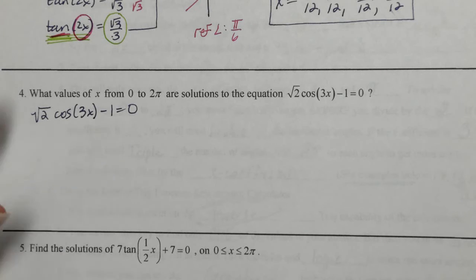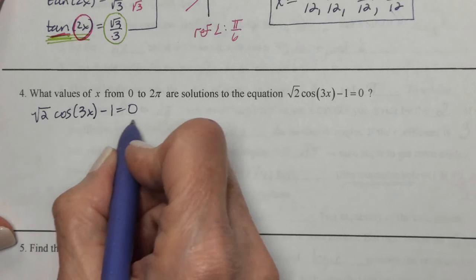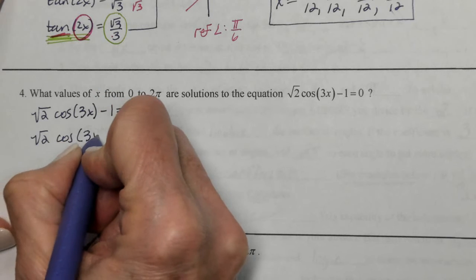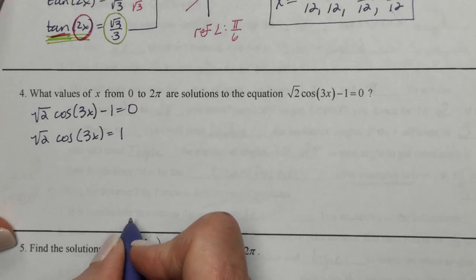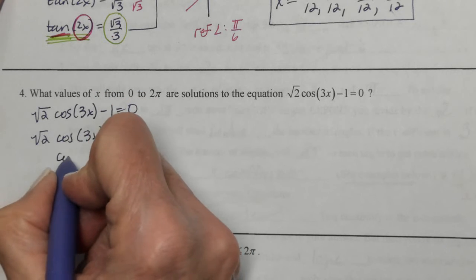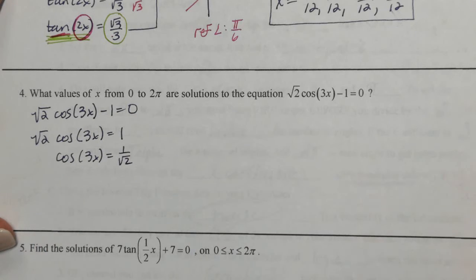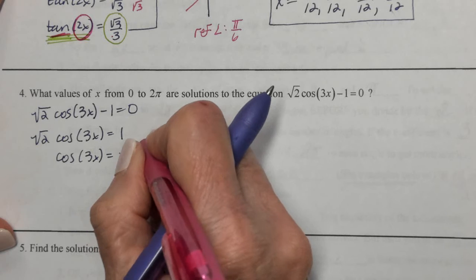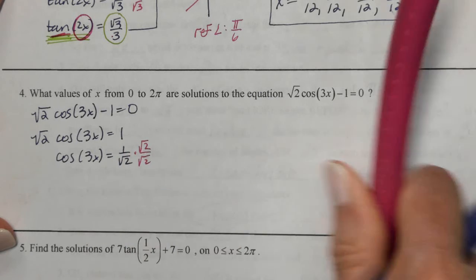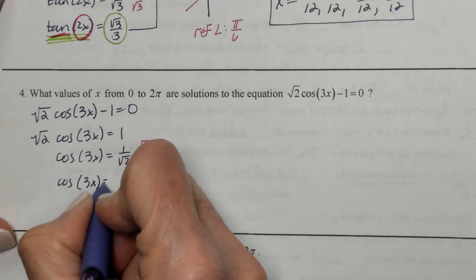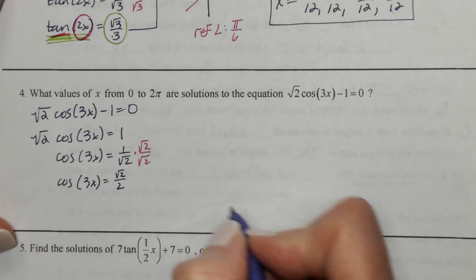So I'm going to move the 1 over, and now divide both sides by square root of 2. I'm going to rationalize this because it looks more familiar to me. But we do have cosine of 3x is square root 2 over 2.